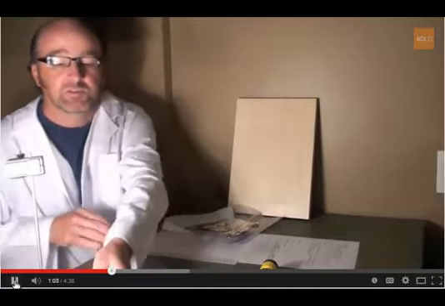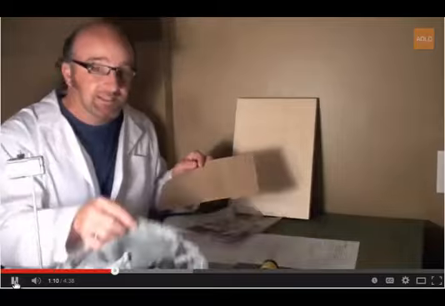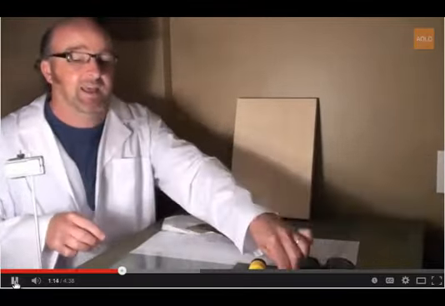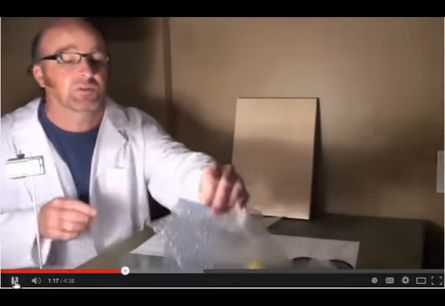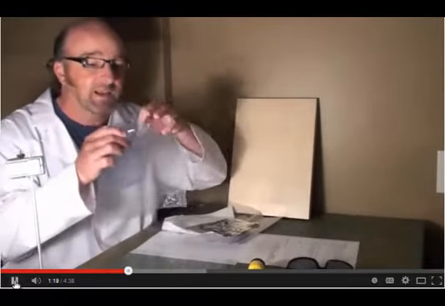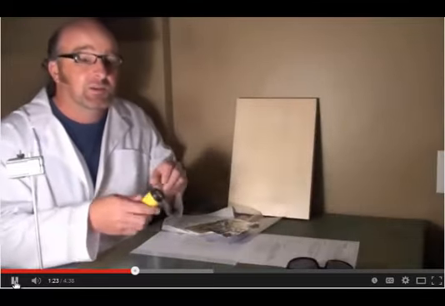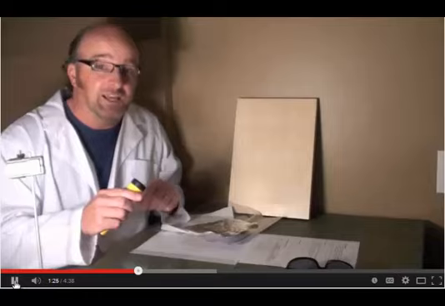We're also going to use a paper bag, plastic bag, some sunglasses, some mystery items. We're also going to try some bubble wrap and some blue plastic. And to do this experiment, you need a nice bright flashlight.